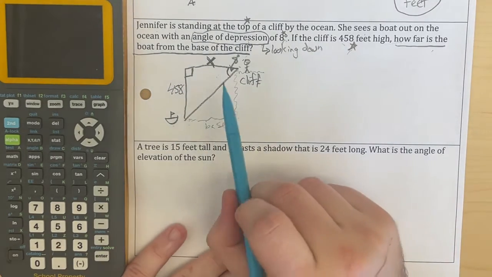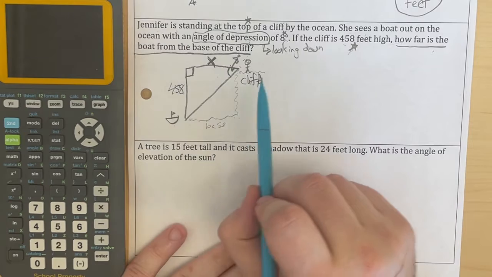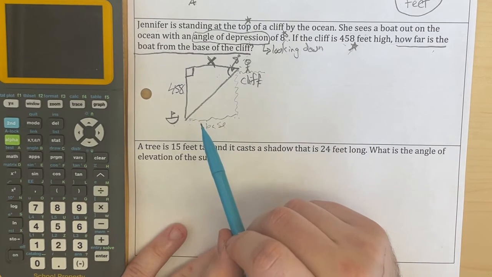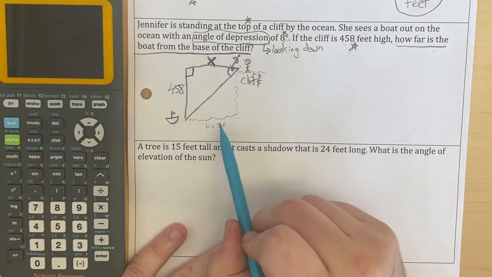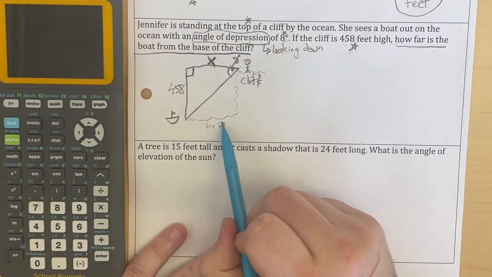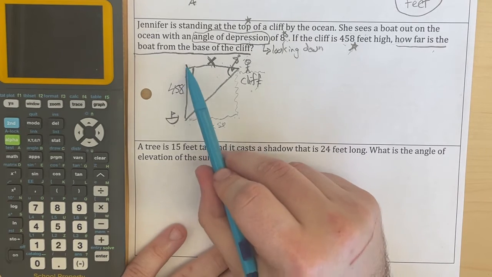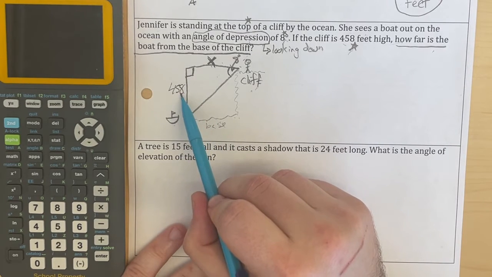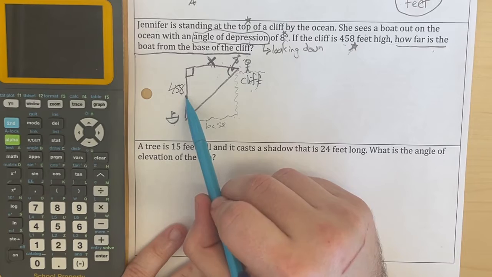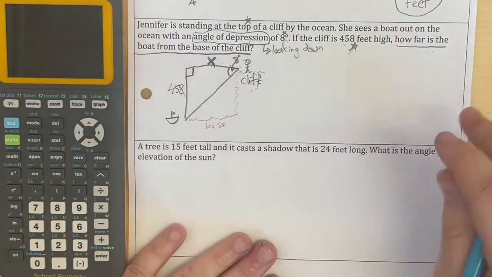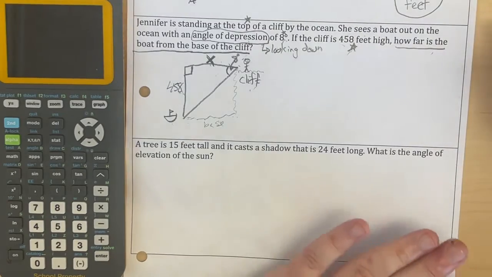The reason why this works is we know that with a rectangle, again, with right angles, opposite sides are equal. So we'd say, even though the cliff is right here, across from it or opposite of it is going to be the same. So this would also be 458 feet. If you want to draw your picture like this, you certainly can.